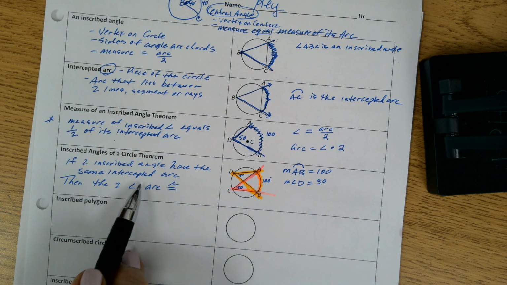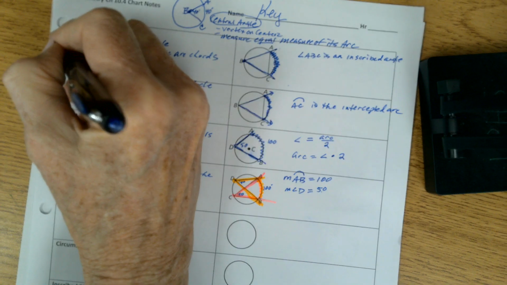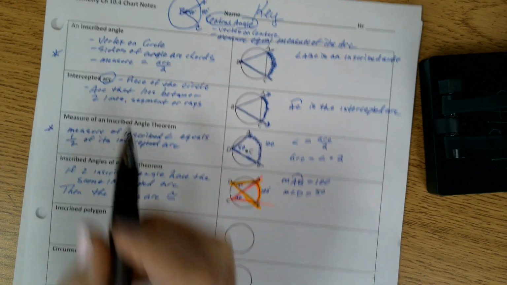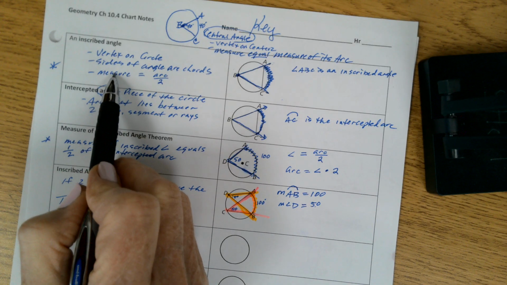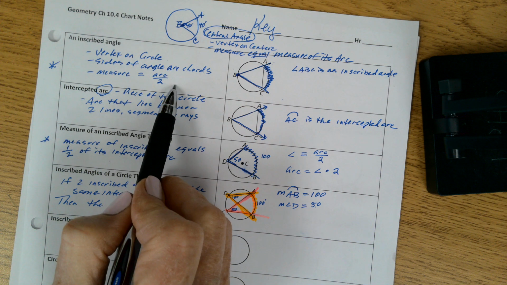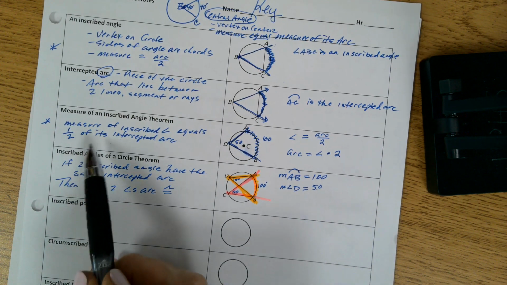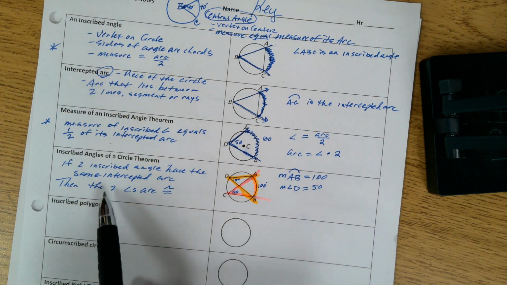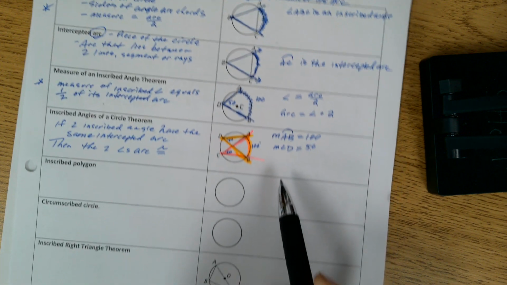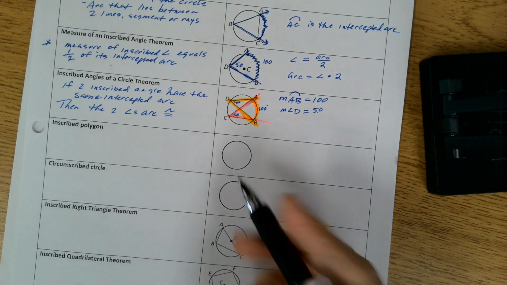This one you could figure out, you don't really have to memorize. But you have to know what an inscribed angle is, and you have to know the three things about it, right, to recognize it. You have to know the measure is the arc divided by 2, and the arc is the measure of the angle times 2, okay? So that's both of these together. This one you could figure out, you don't have to necessarily memorize. These are vocab here. This is so that we could talk about stuff.